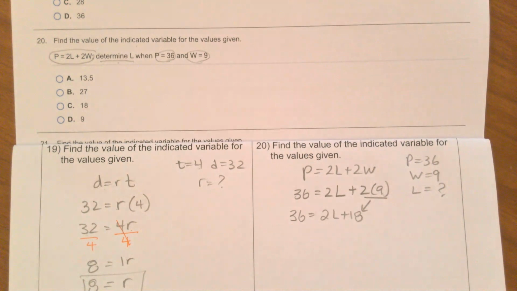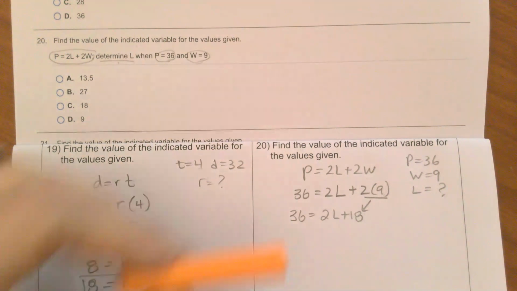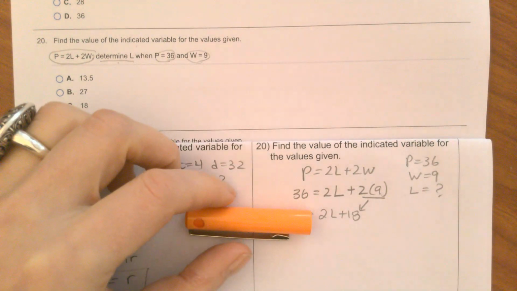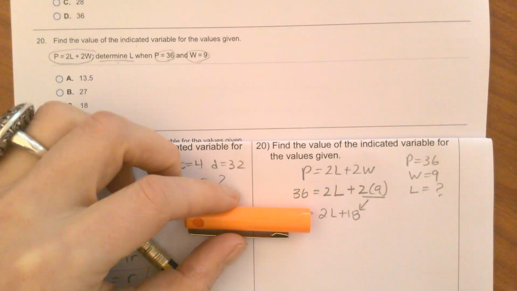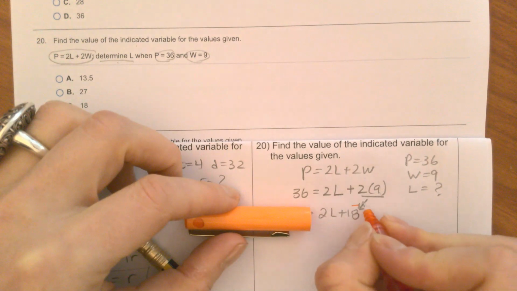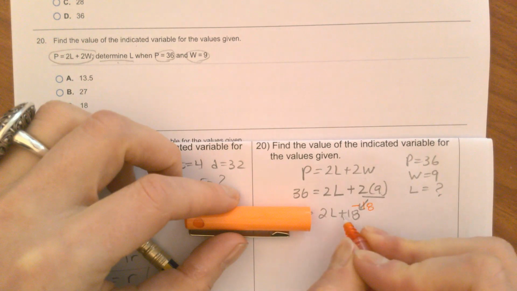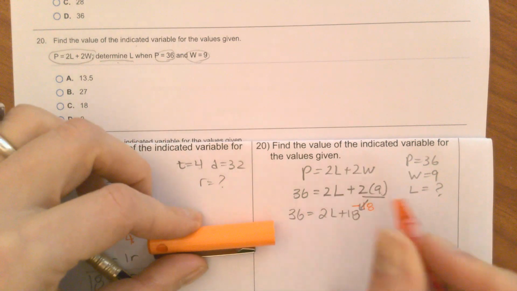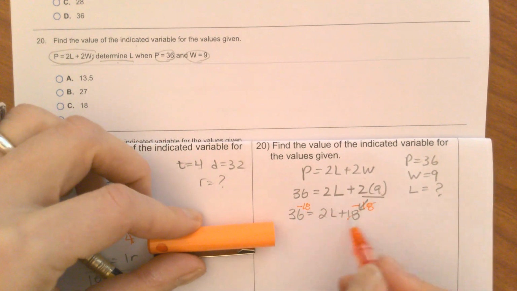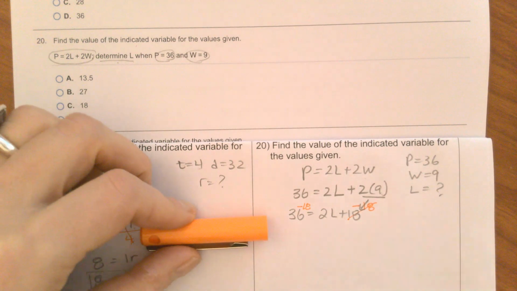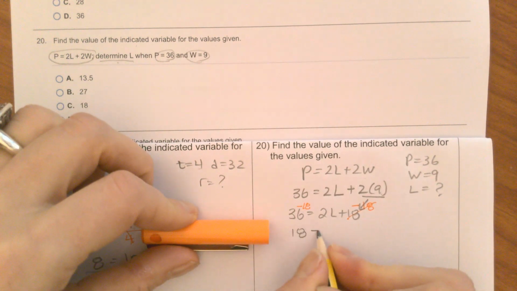Okay. So now, L wants to be by itself. 2 is the best friend. It's close to L. 18 is the neighbor. Who do I get rid of first? The neighbor. Yeah. So I go minus 18. It's always opposite. Here's plus, so I do minus. And I do the same to the other side. So 36 minus 18 is 18 equals 2L.